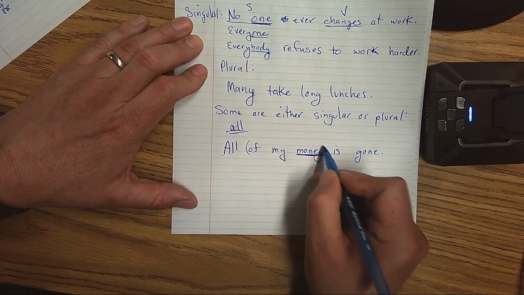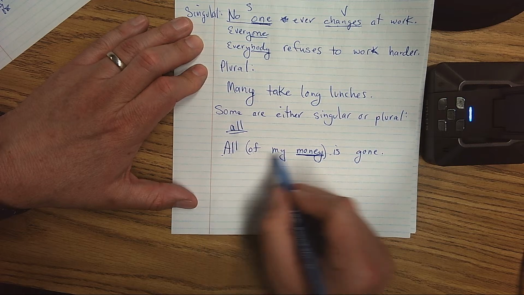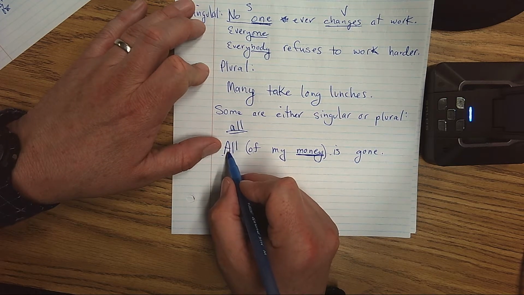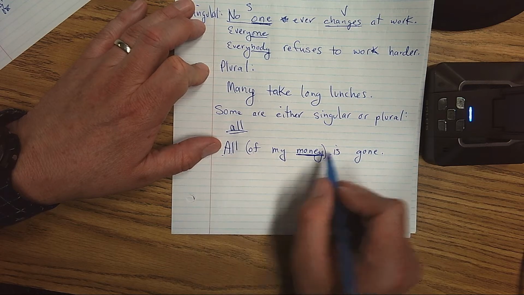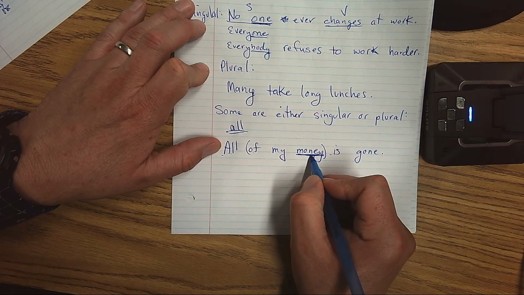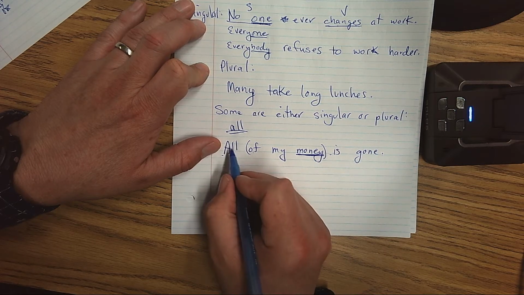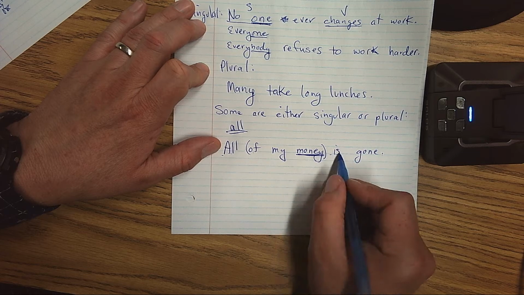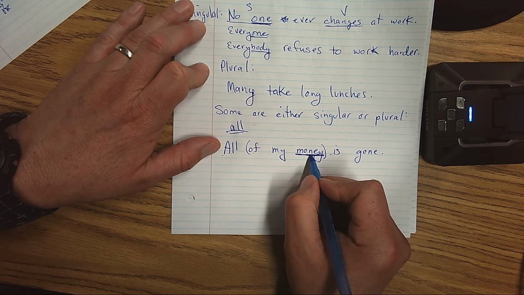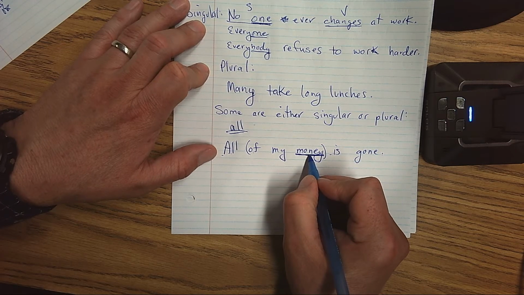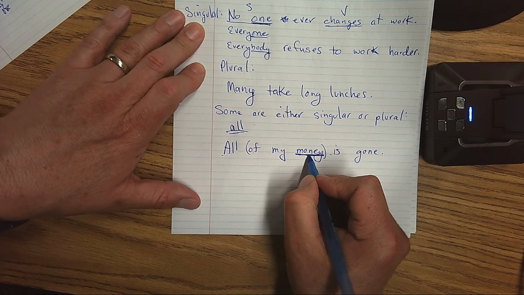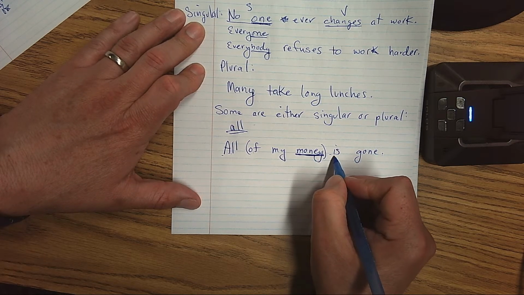And so here it is. I'm just going to put it in parentheses so you can see. All is gone. Well, let me say this again. Money is the word at the end of the prepositional phrase that follows this, between the subject and the verb. Money is the one that decides whether it's singular or plural, so it's funny because it's not the subject, but it does decide whether it's singular or plural. Money is a collective noun that is singular, and so the verb needs to be singular.